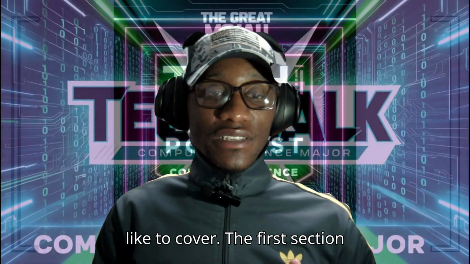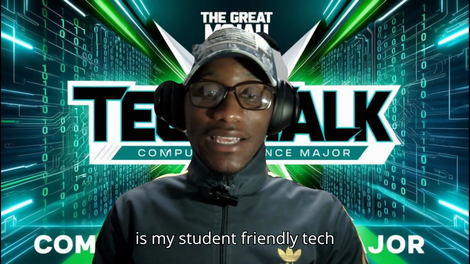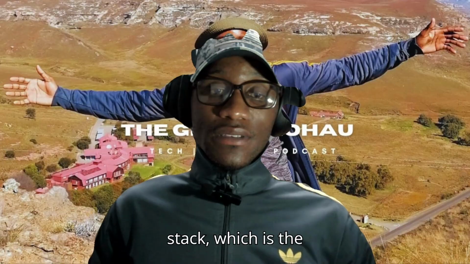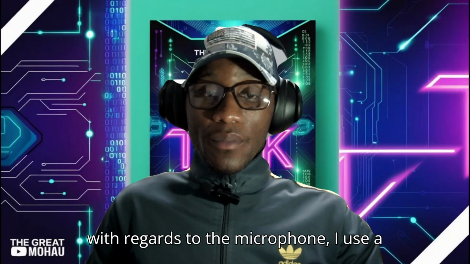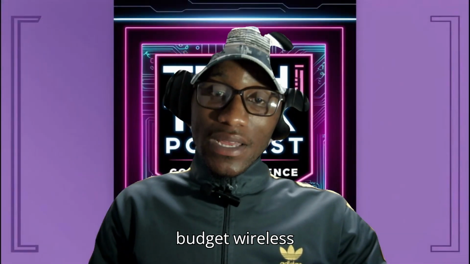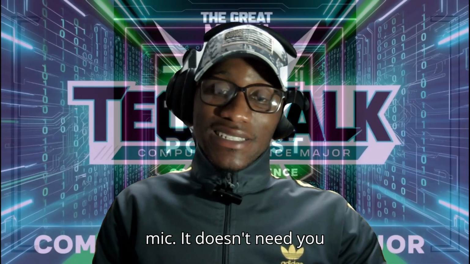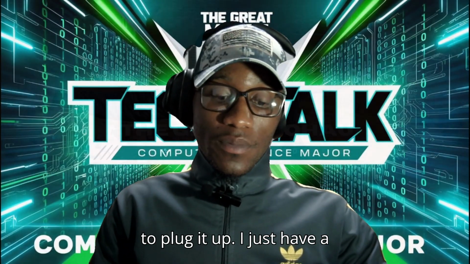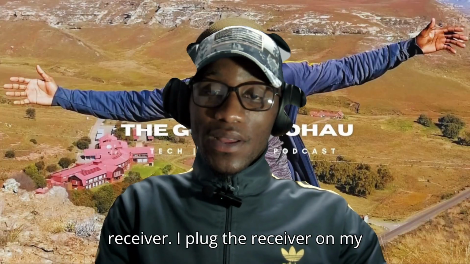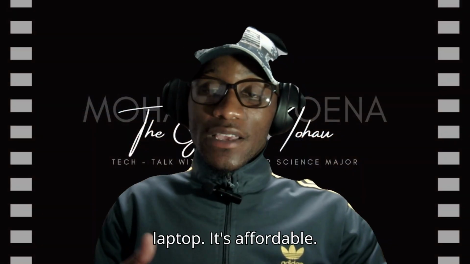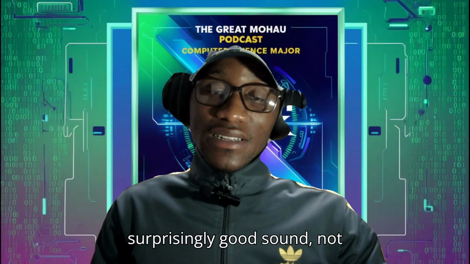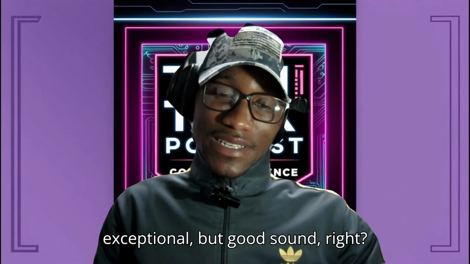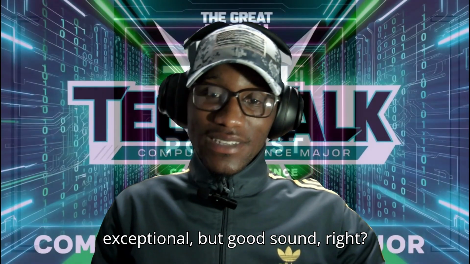The first section is my student-friendly tech stack, which starts with the microphone, right? With regards to the microphone, I use a budget wireless mic. It doesn't need you to plug it in. I just have a receiver, and I plug the receiver into my laptop. It's affordable, easy to use, and gives surprisingly good sound. Not exceptional, but good sound, right?